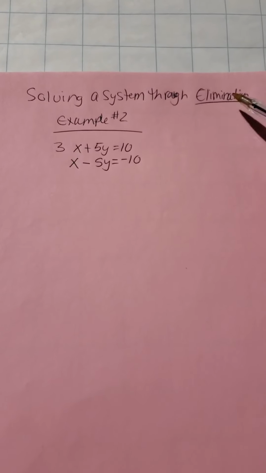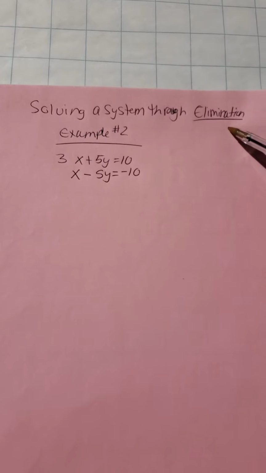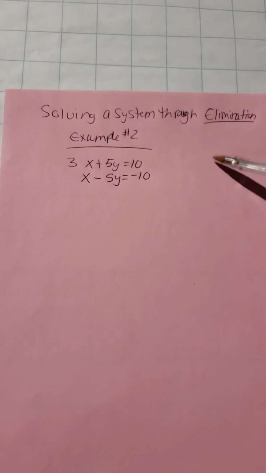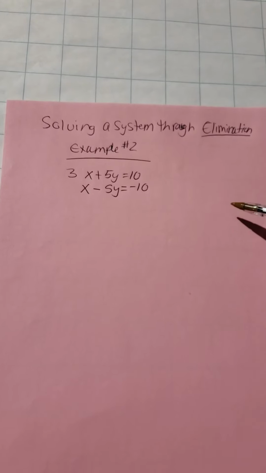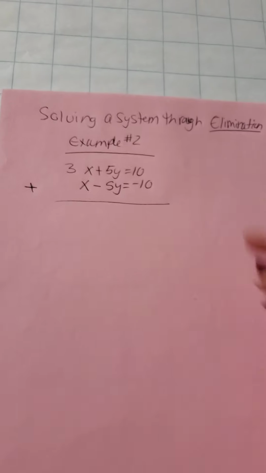Elimination means eliminating or getting rid of a variable. As I said in the last example, in order to get rid of a variable, you have to have opposites, right? 5 and -5, 2 and -2, 3 and -3, they're opposites. When you add opposites, you know that you get rid of it. So we're going to add these two equations, okay?